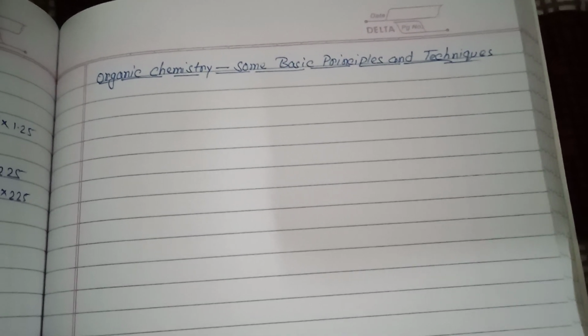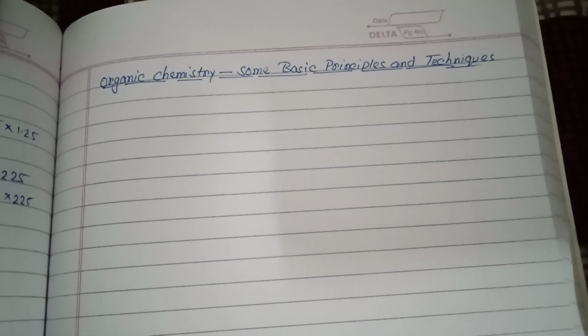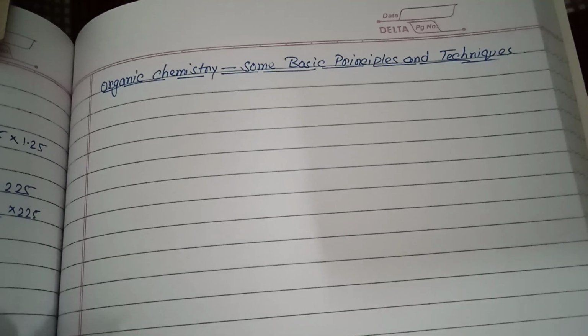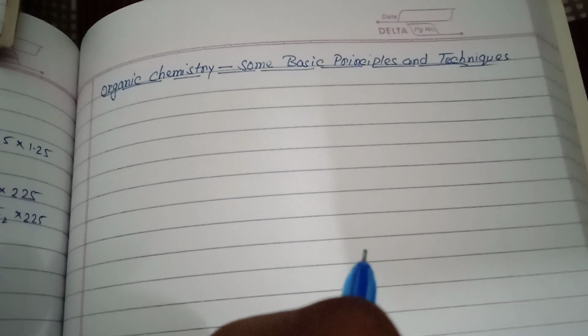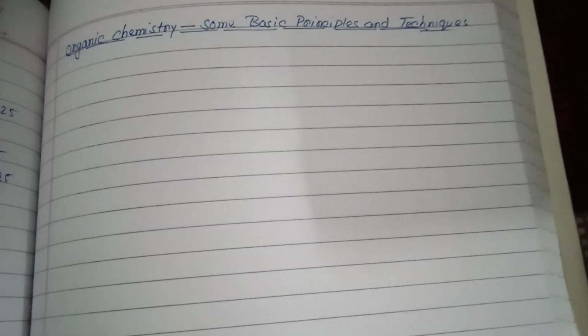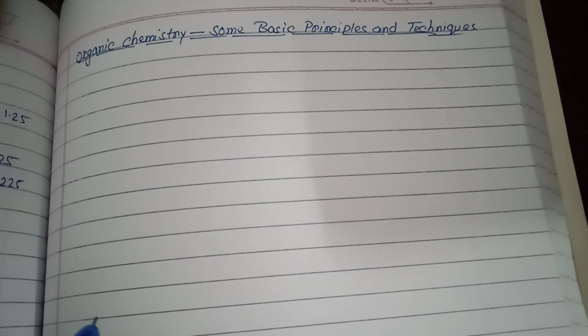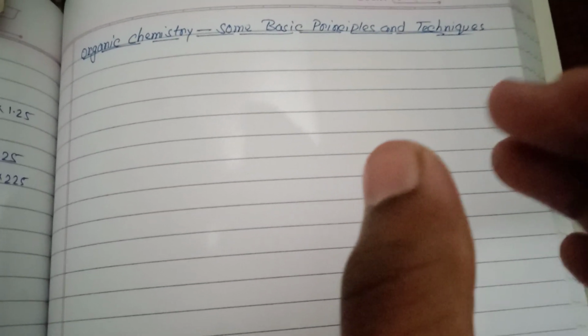Hello everyone, today we are going to study organic chemistry, some basic principles and techniques. Today we will discuss the resonance or mesomeric effect and all the things required to do this. We will do all the structures of resonance. At first we will write the definition of resonance and then we will make the structures, okay?